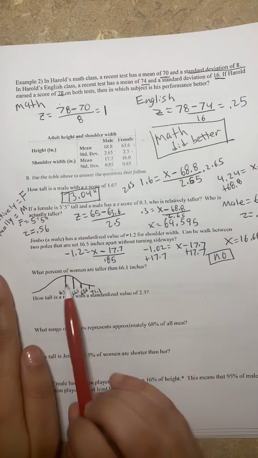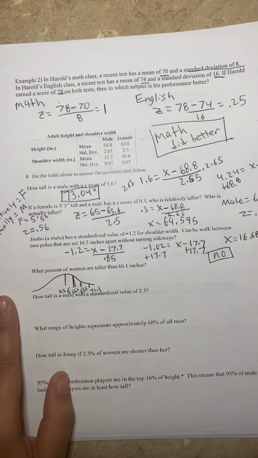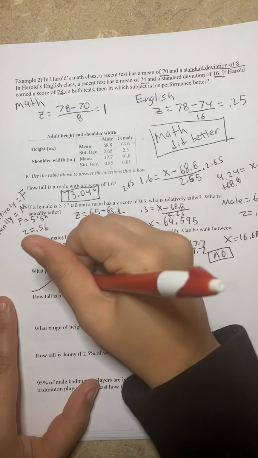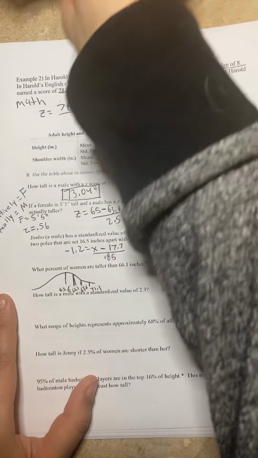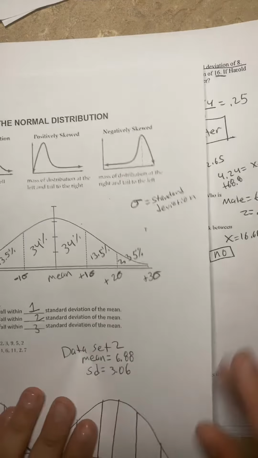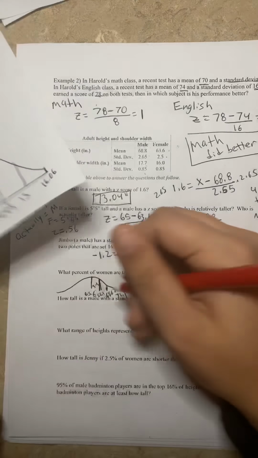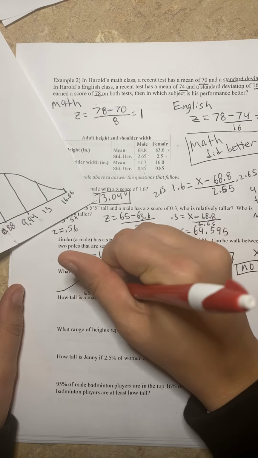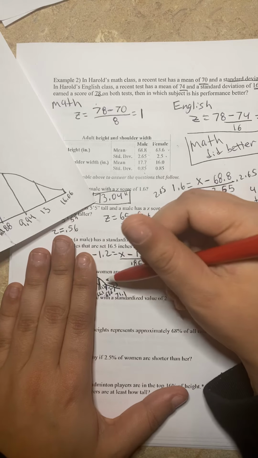And it's actually asking how many are taller than 66.1 inches. So we don't even need what's back here. We need everything that is above 66.1, okay? And just a reminder, if you look back at the very beginning, my first section is 34% of my data. The next one is 13.5. And then the next one is 2.35. We want above 66.1.